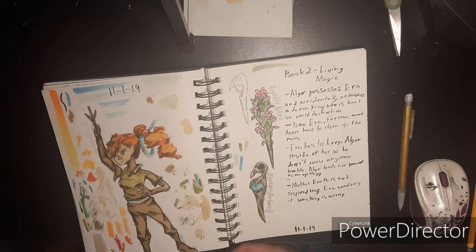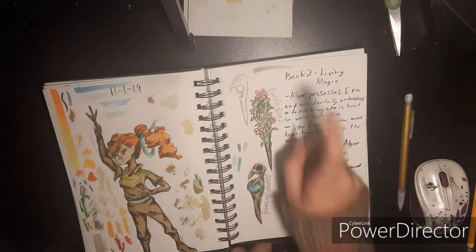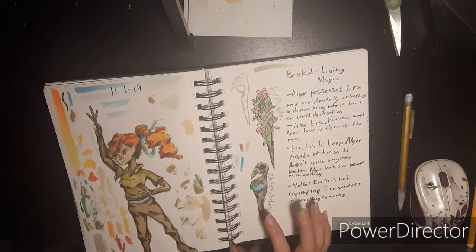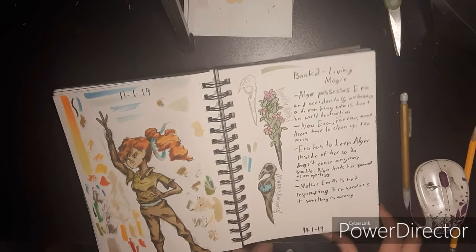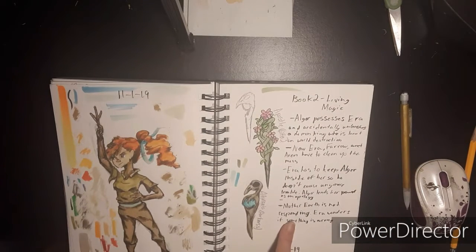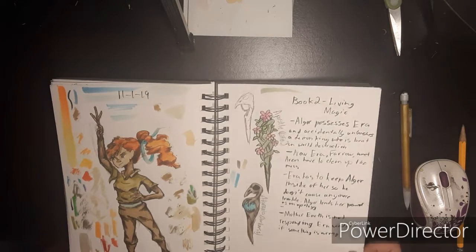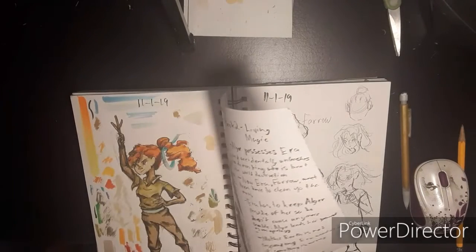She's a very adventurous little girl. And I decided to draw out the staves, the staff or wands of life and darkness. I actually looked up names that would be perfect for this. The staff of life is named Apostle, which actually does mean life. And the staff of darkness is called Ataraxia. That's for book 2, Living Magic, which I haven't actually done yet.